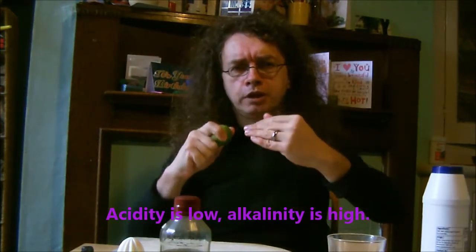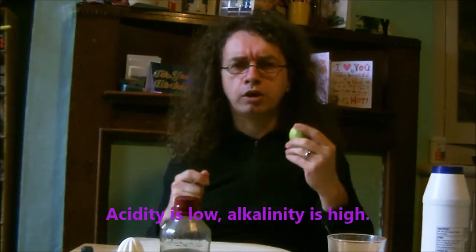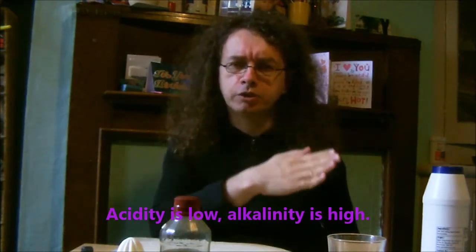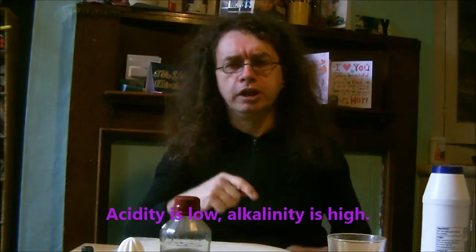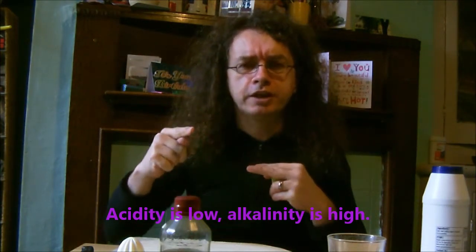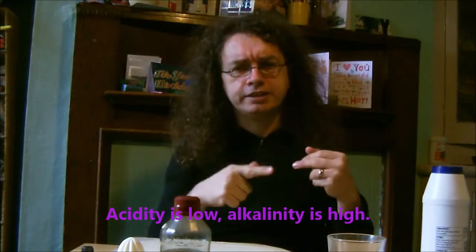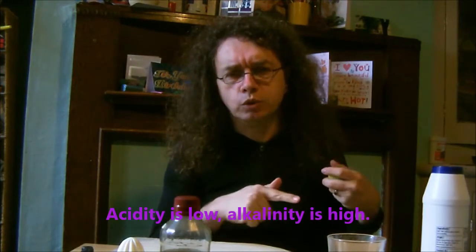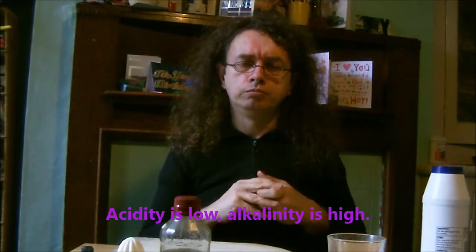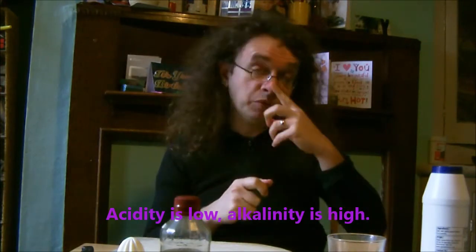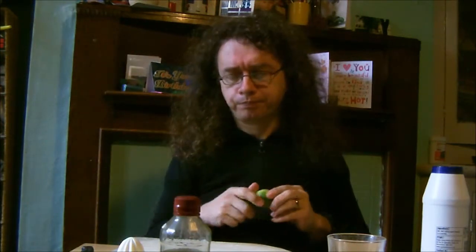Hydrogen ions, in other words, acidity is at the bottom, alkali is at the top, neutral is in the middle. If something has a pH of more than 7, it's an alkali in water. If it has a pH of less than 7, it's an acid in water. If it's in the middle, it's neutral. I think it's important to repeat this. Acids are at the bottom, alkali at the top.